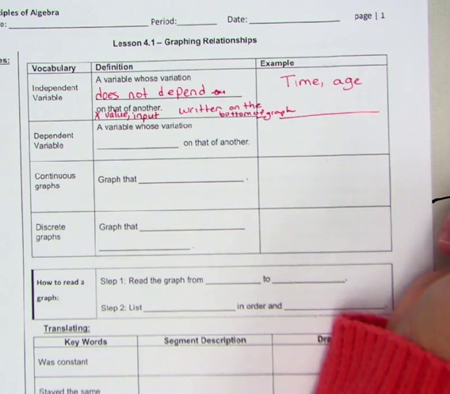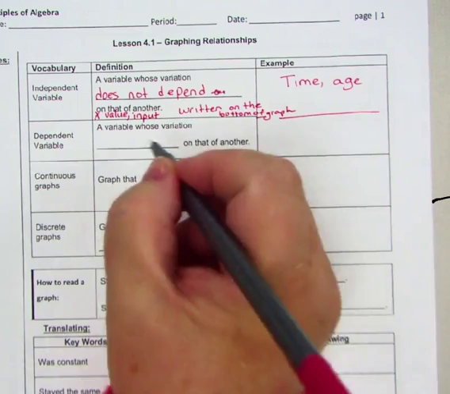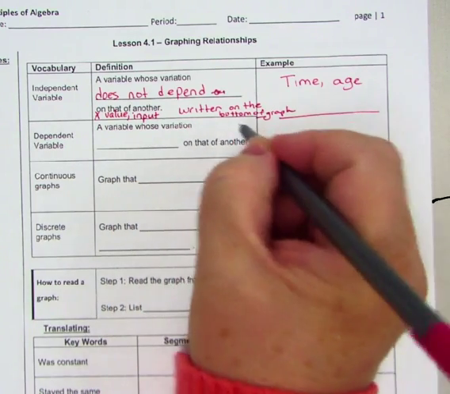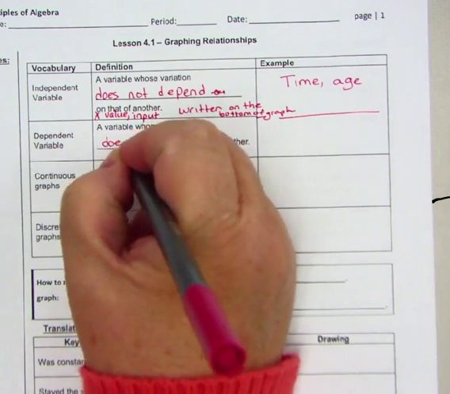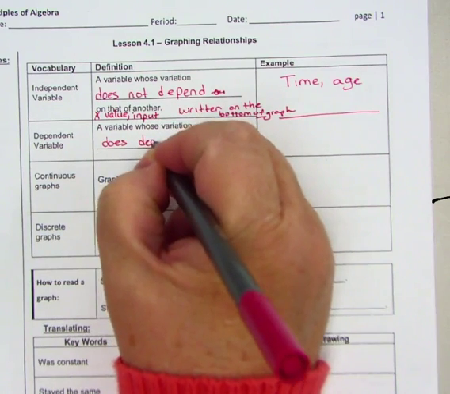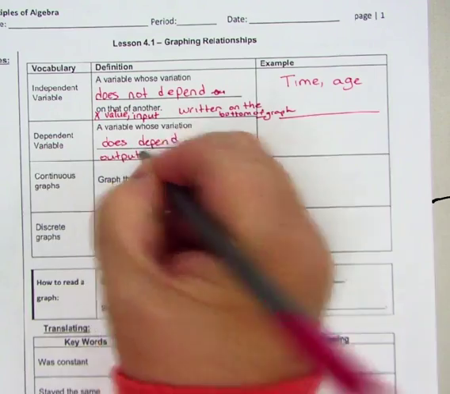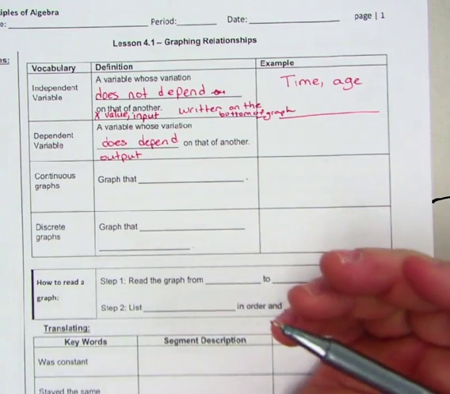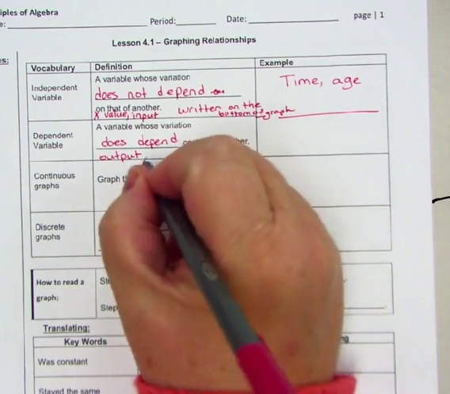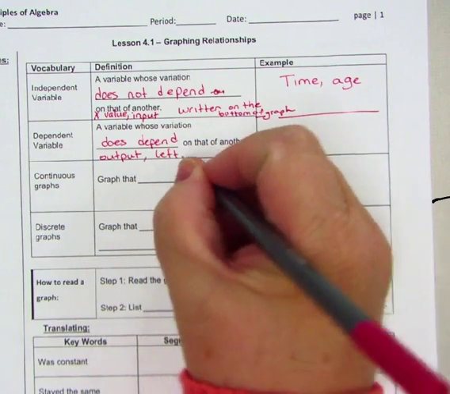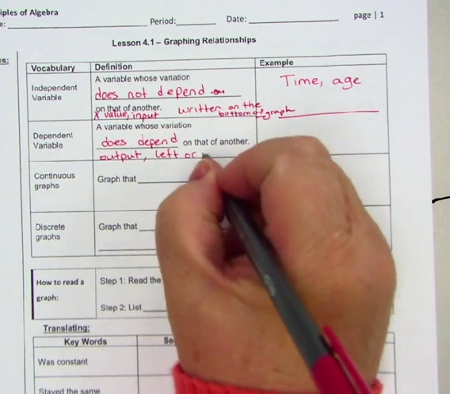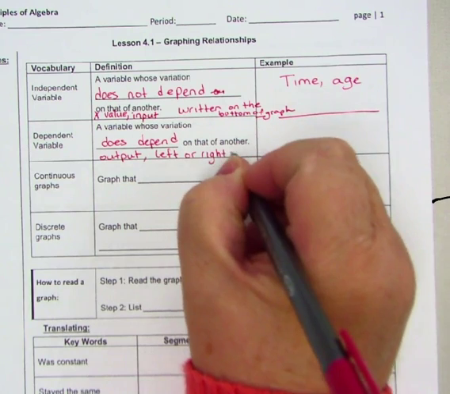Now, a dependent variable is a variable whose variation does depend on that of another. So that's your output when you're talking about a function. It's the number you get when you put it through the equation. It's typically on the left or the right side of the graph, depending on what kind of graph.